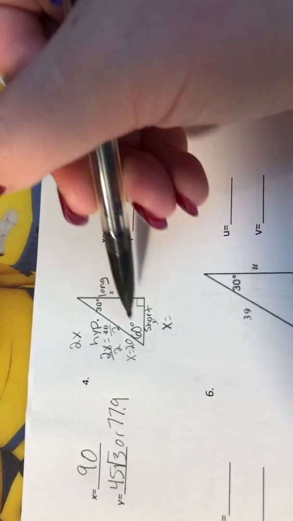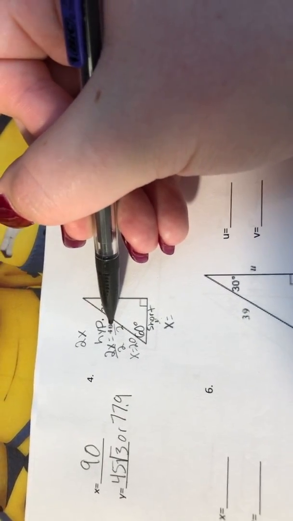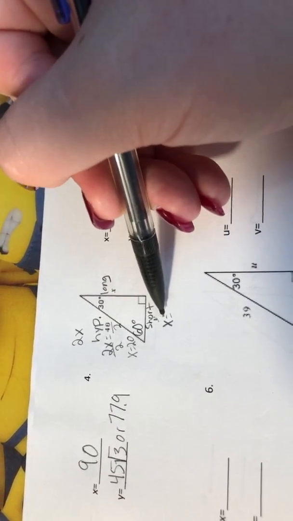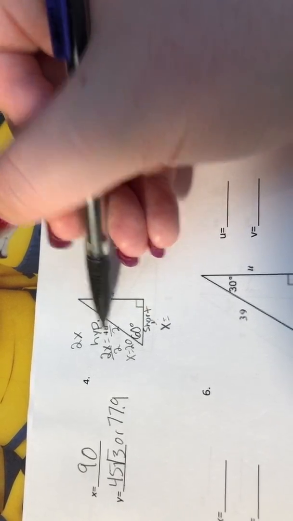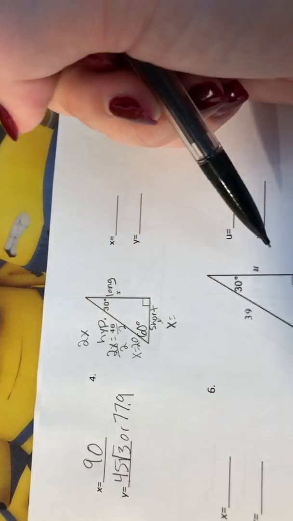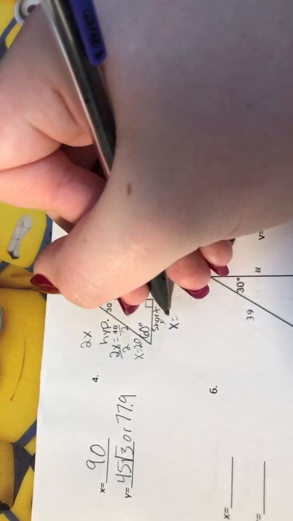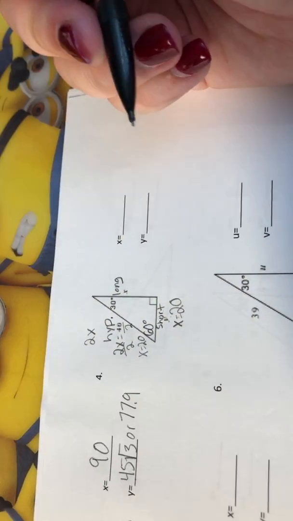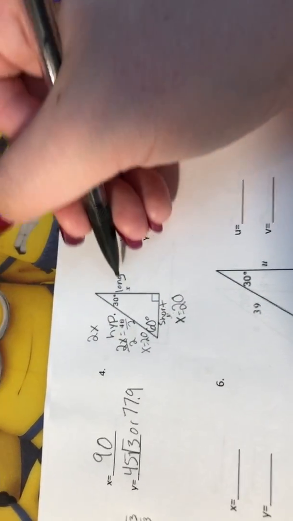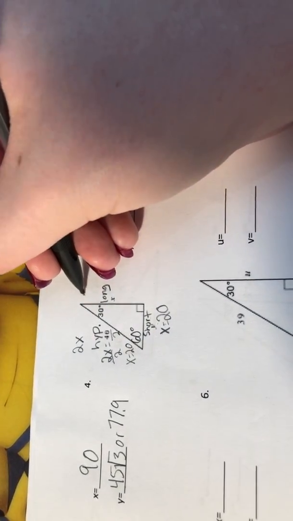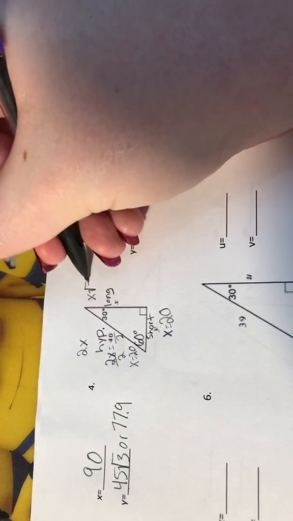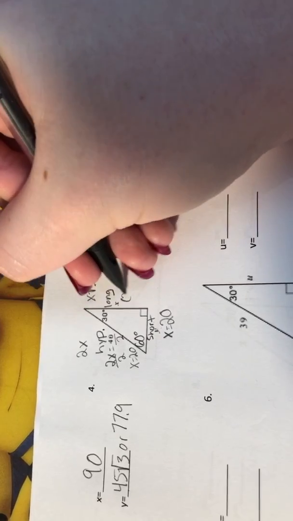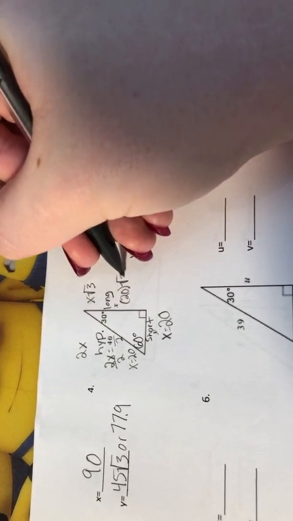So my hypotenuse side is still 40, but I had to use that 40 to get the relationship between the hypotenuse and the short side to figure out what the short side measured. So my x is 20. Now my long side, again, is x times the square root of 3. So I'm taking 20 times the square root of 3.